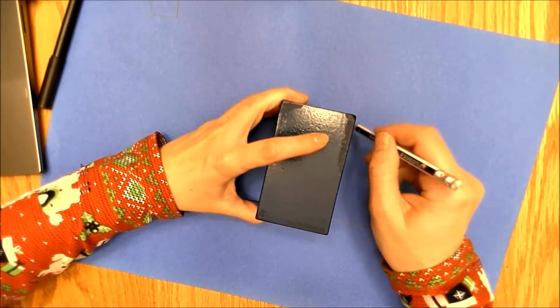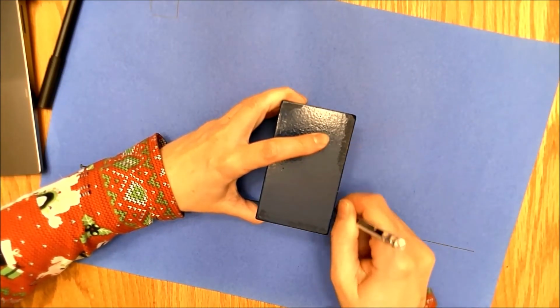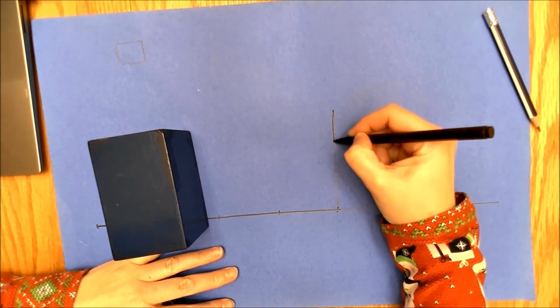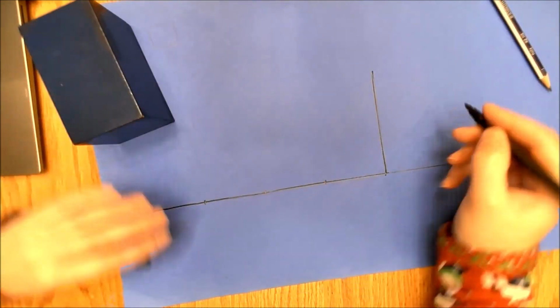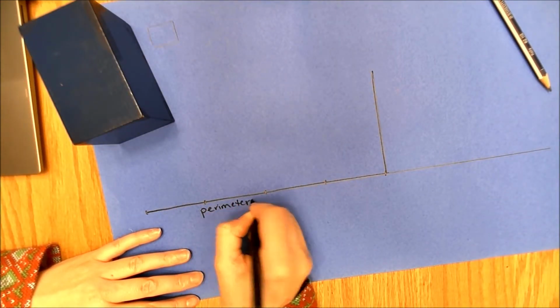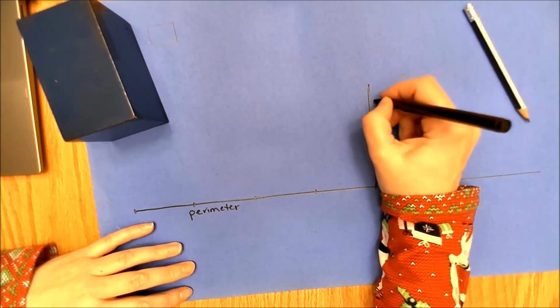Now we can measure the height. There's our height. I'm going to darken it up. So this down here is equal to the perimeter. This over here is our height.